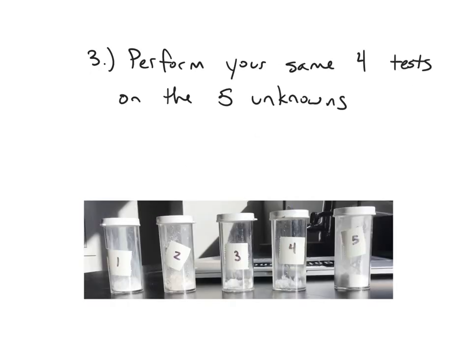Next, you're going to perform the same 4 experiments, or the same 4 tests, that you did for your knowns on your 5 unknowns. Down below, there is shown in the picture as numbered 1, 2, 3, 4, and 5. You may have 6, 7, 8, 9, and 10, or you might have 11, 12, 13, 14, or 15. Now, some of these unknowns would match the identity of your knowns, but not all of them. Obviously, you only have 6 knowns and there are 15 unknowns, so there's going to be some ones that aren't matching. The whole job is not to actually identify the actual substance, but just simply identify the type of bond that the unknowns are made up of.